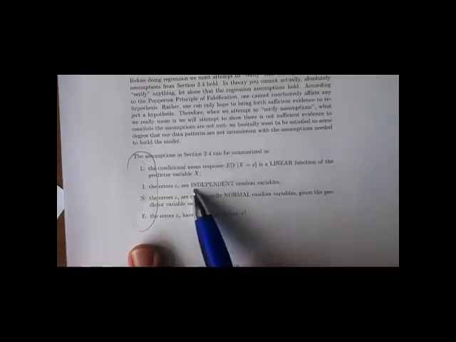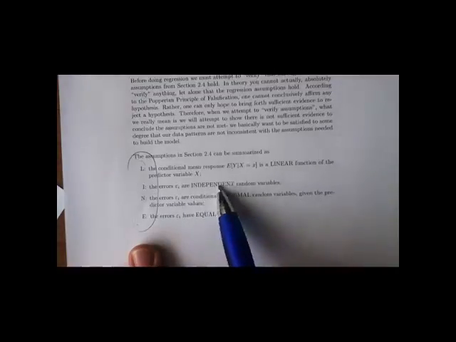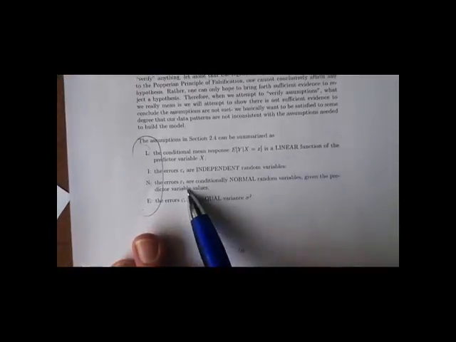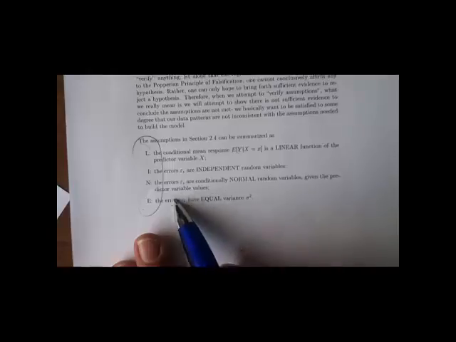That's assumption number one. Also, I stands for independent. The errors, these random error terms, these epsilons, are independent random variables, and the errors are conditionally normal random variables given the predictor variable values. And finally, the errors, these epsilon i's, have equal variance.